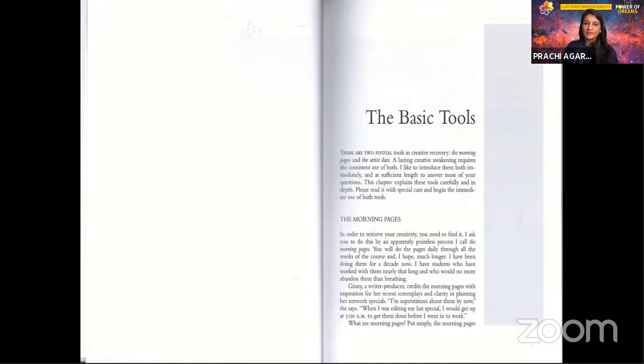So now we are embarking on the second part of the introduction. Let's understand what the tools are, what is required from us, and what pattern we're supposed to follow. There are two pivotal tools in this creative recovery: the morning pages and the artist date.